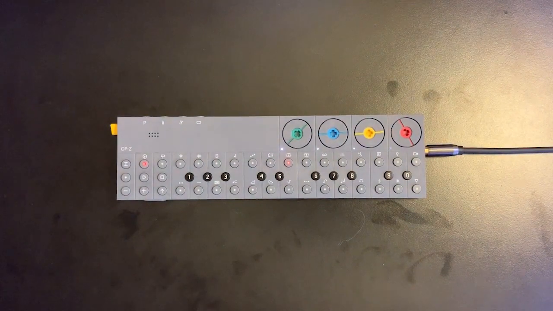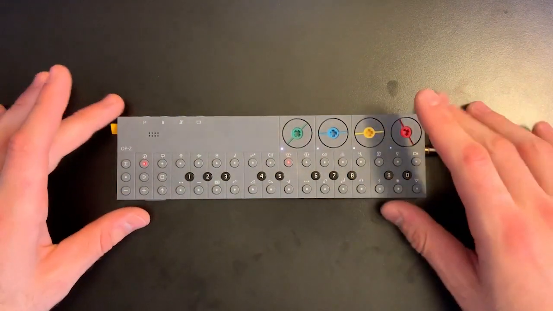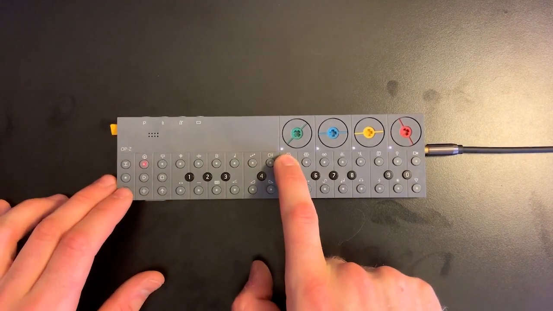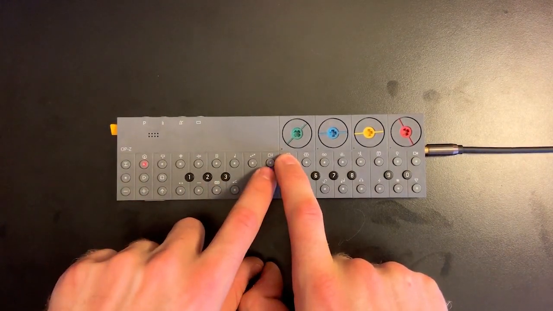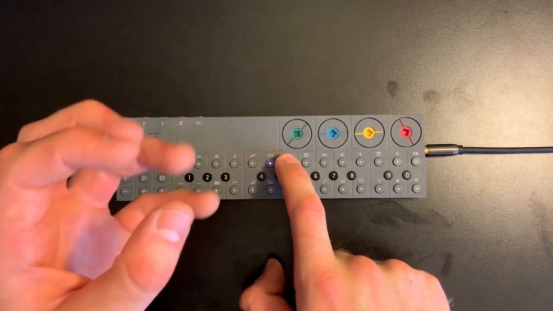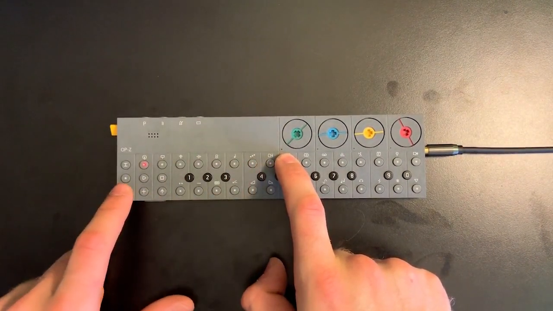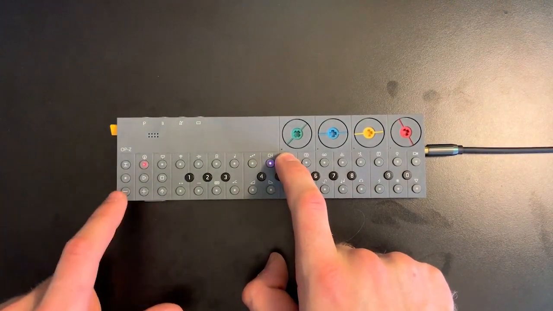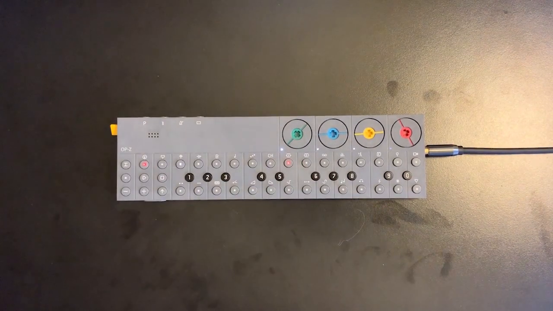Microtiming. I already showed this in the last video, but we have the metronome on, so that's good. If I hold this and press minus, minus, minus, it'll start shifting the note backwards, and the faster it flashes, the more off the timing is. So now it'll be really early.